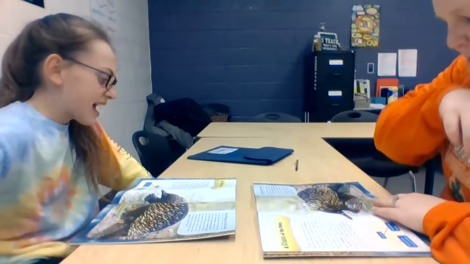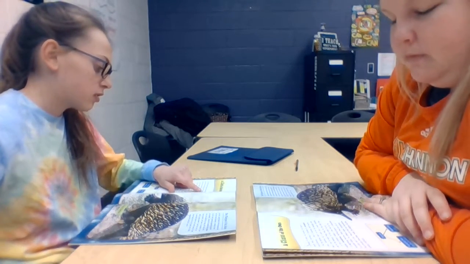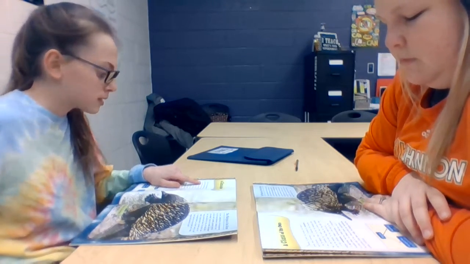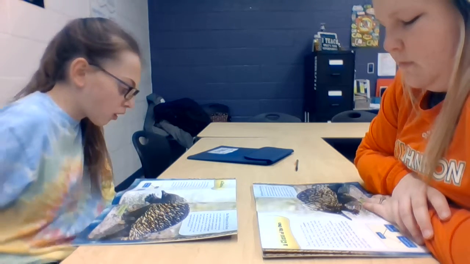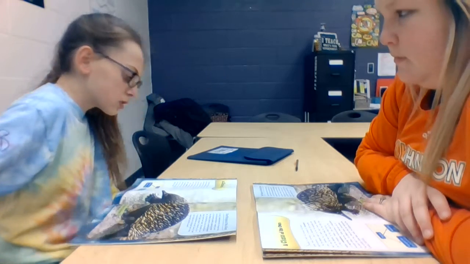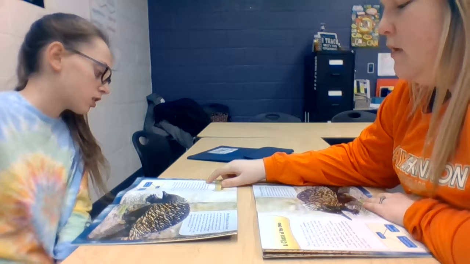A class of its own. Scientists fit plants and animals into classes or groups. Many mammals in Australia are marsupials.